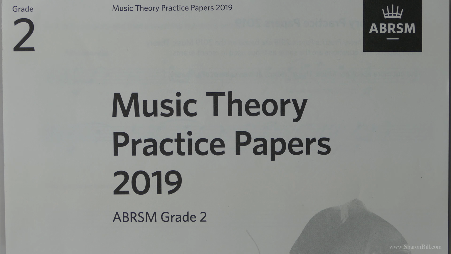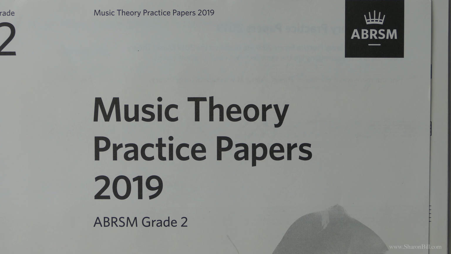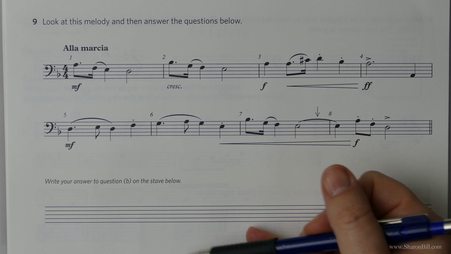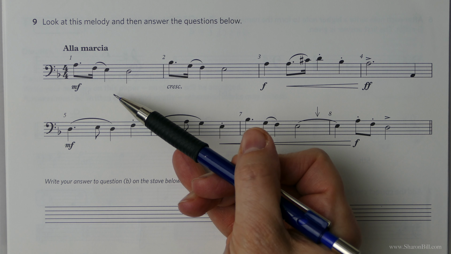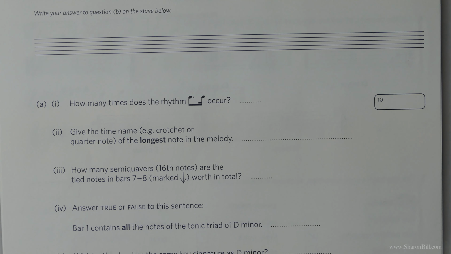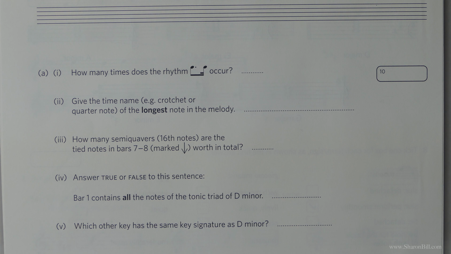And now we're going to complete grade 2 2019 practice paper B. So if you turn with me to page 10, we can go on and complete that. So here we are at question 9, where all of the questions below, and the answers indeed, will relate back to this little extract here. So let's just shuffle down to the bottom section and see what we're asked to find out.